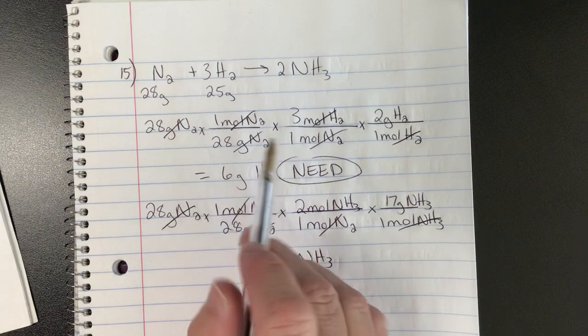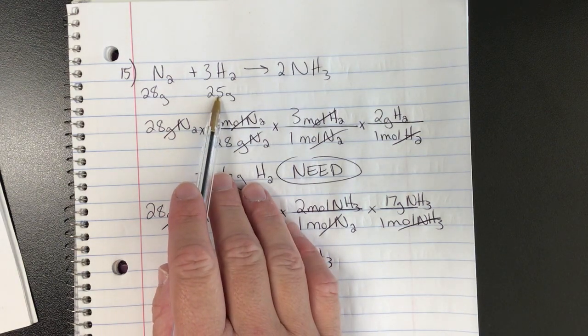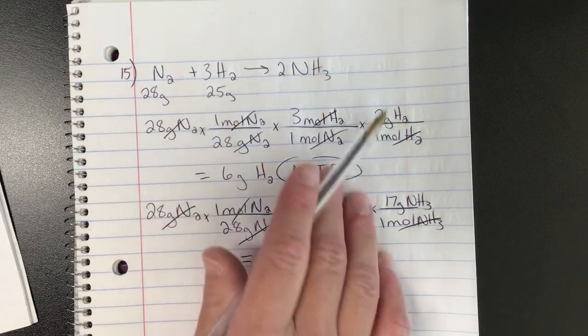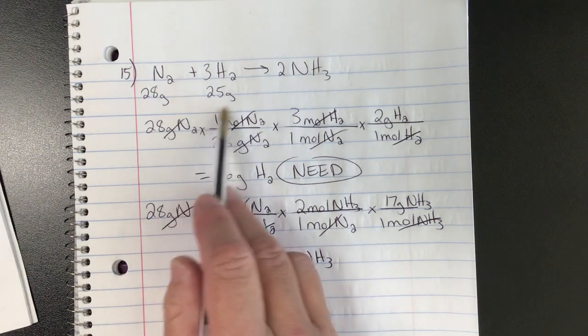Okay, so if I had found how much ammonia is produced using hydrogen, it would give me way too much because it is in excess.